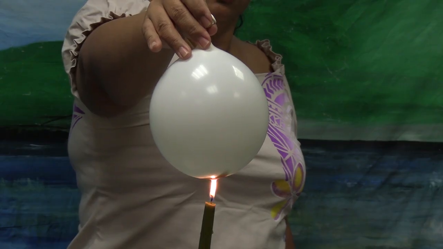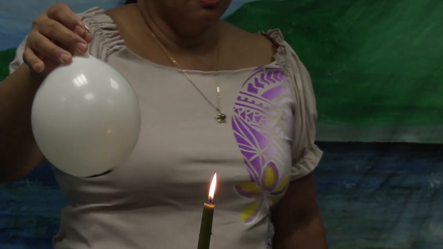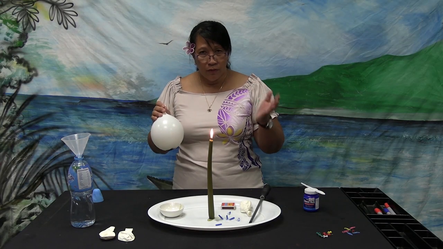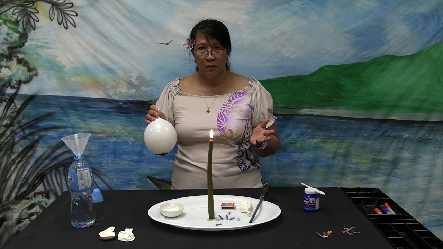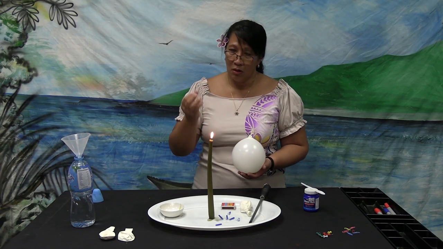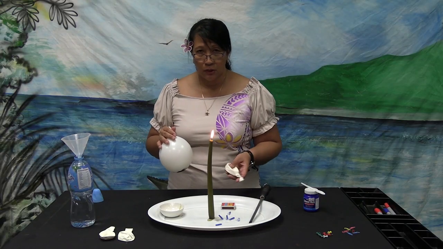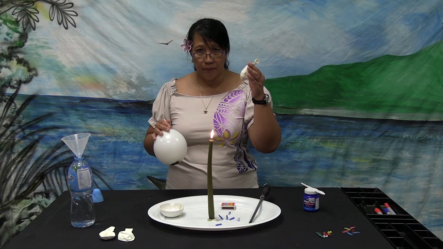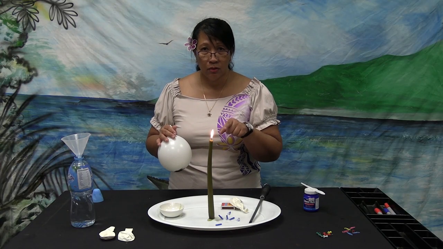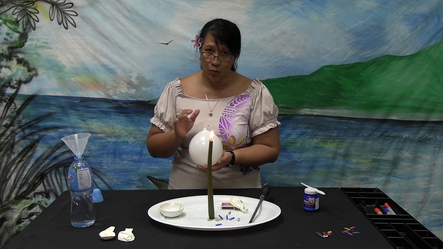Do you think it will eventually pop? It will. It will, but it's going to take a long time before it pops compared to the balloon with just air. Right? Now, let's turn off our candle before we answer some questions to find out what was happening.